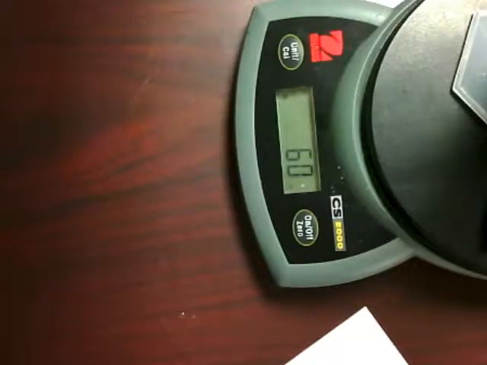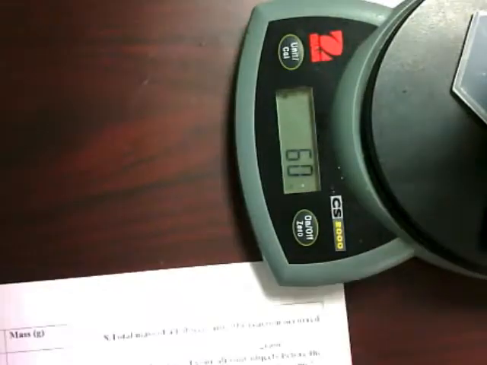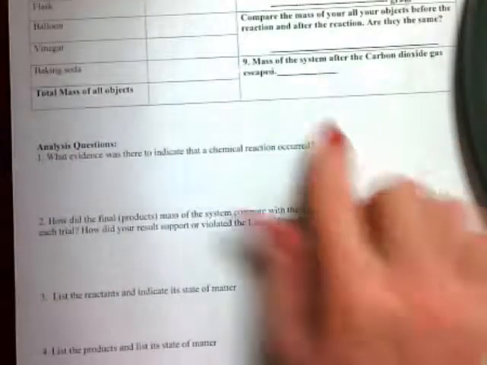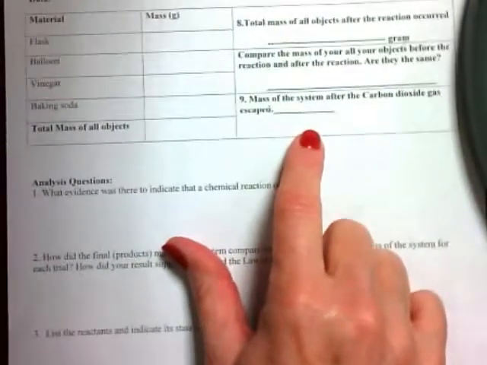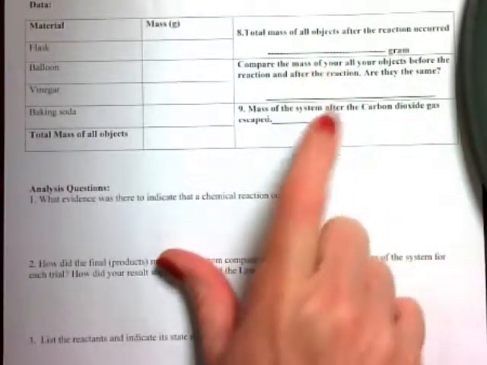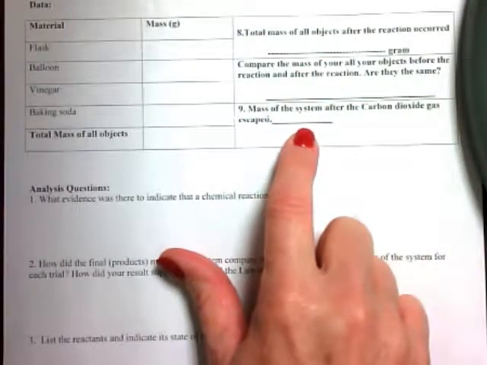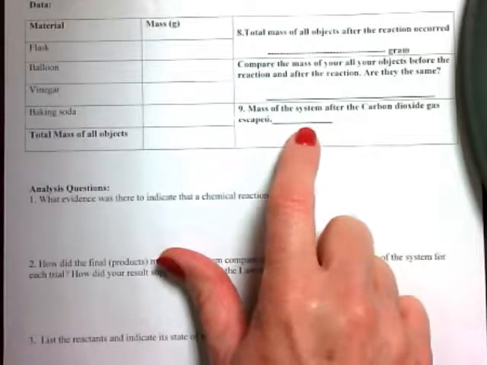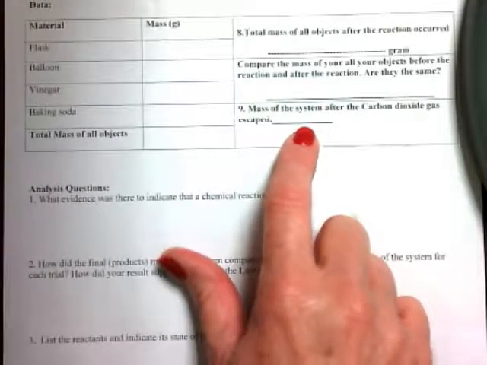And I see now I have a mass of 60. So I place this here. What does that mean? If I had a mass of 61 before, and when I released the gas I had a mass of 60, that means that the gas that I released had a mass of 1 gram. So indeed, it did have mass.